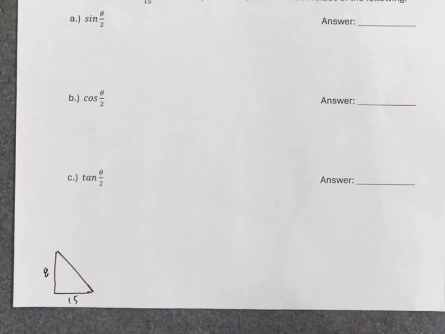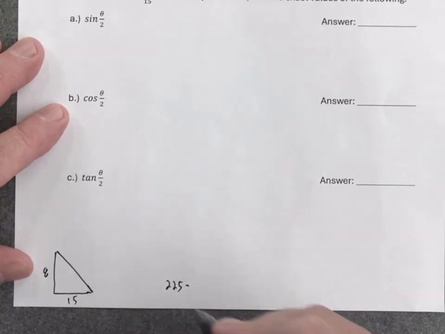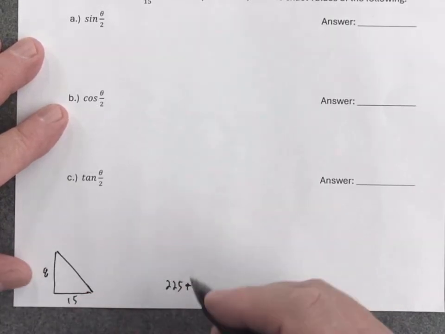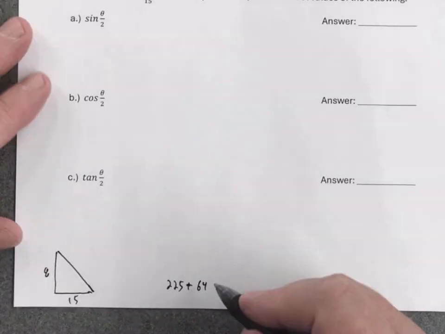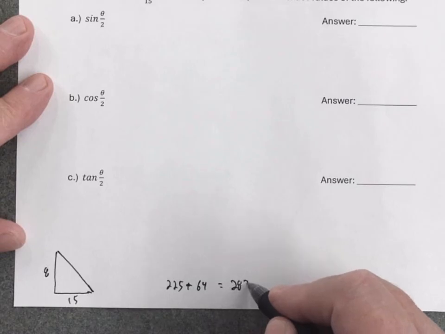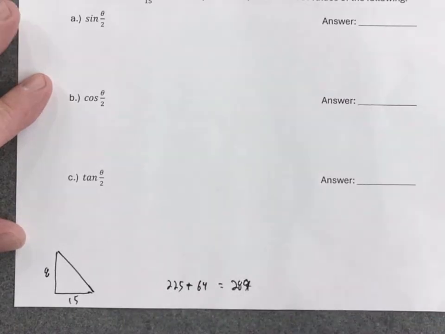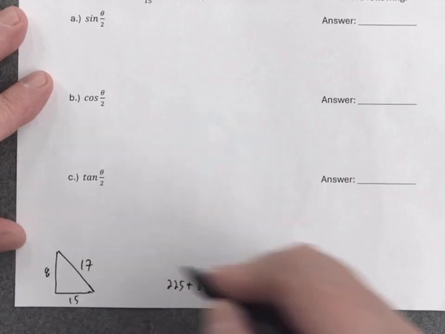I didn't bring my calculator, but I believe 15 squared is 225, plus 64, and I believe the square root of 289 is 17.